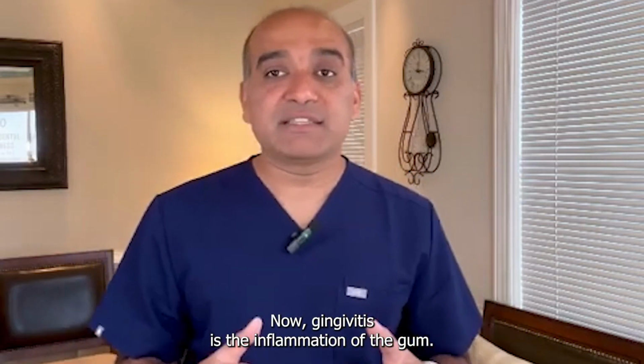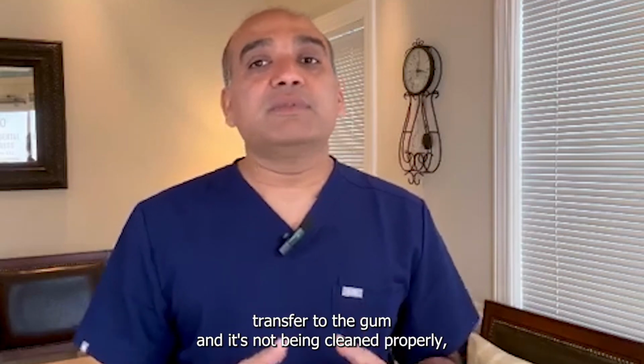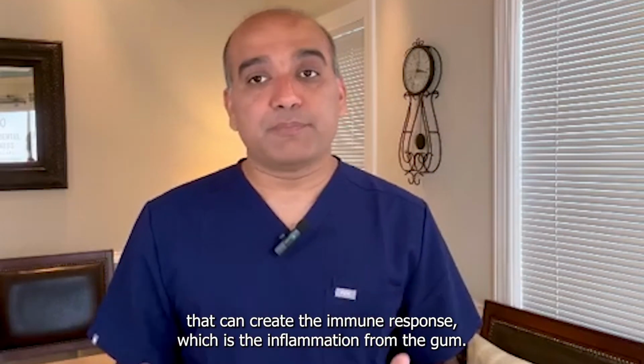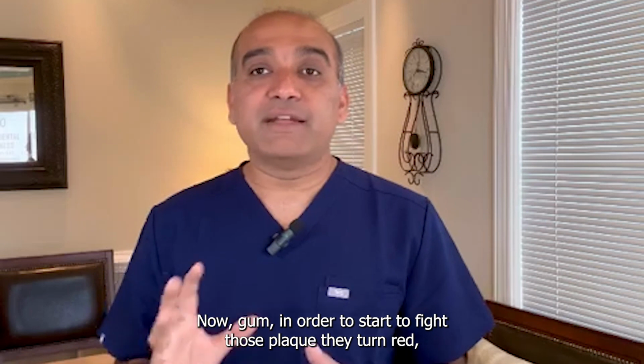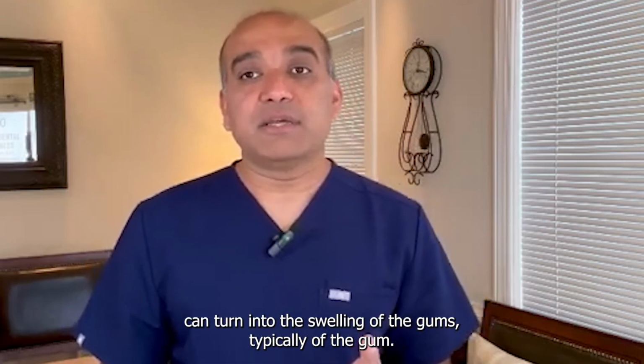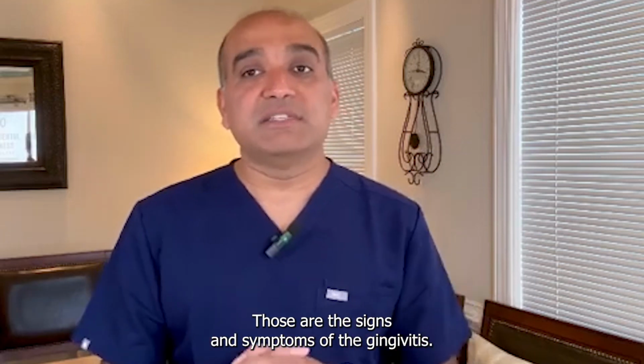Now, gingivitis is the inflammation of the gum. Many times when the plaque which sits on the teeth transfers to the gum and is not cleaned properly, that can create an immune response, which is the inflammation of the gum. Now, gums, in order to fight that plaque, turn red. The inflammation can turn into swelling of the gum and sensitivity of the gum. Those are the signs and symptoms of gingivitis.